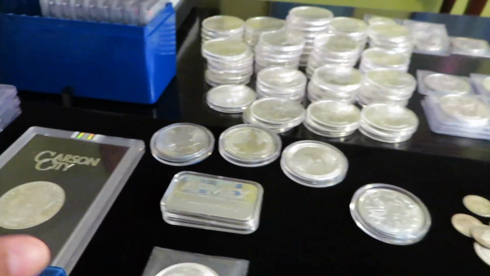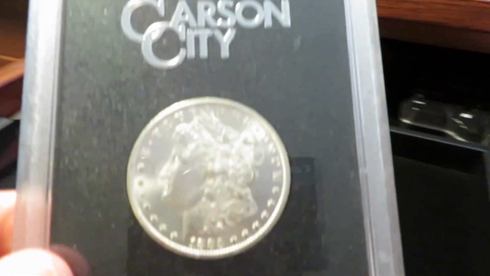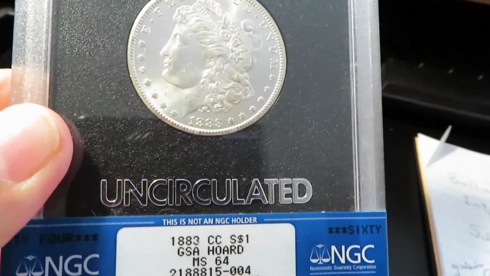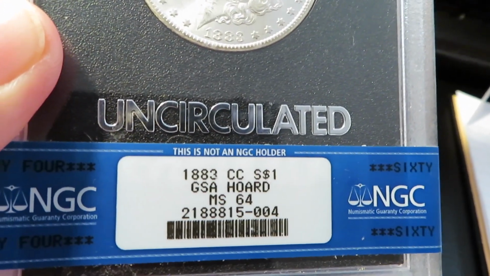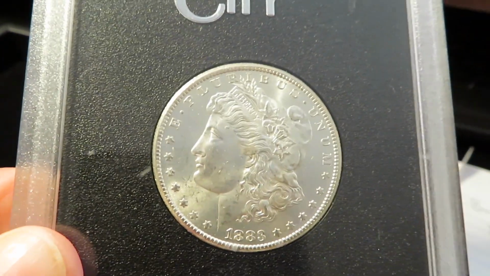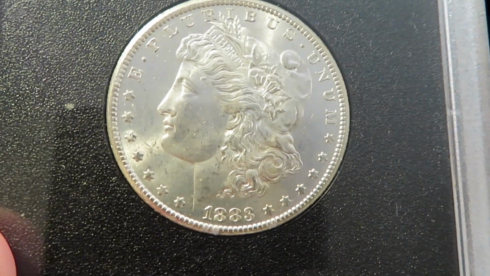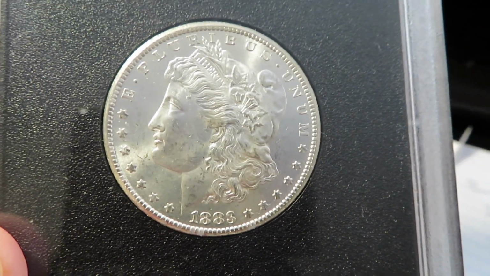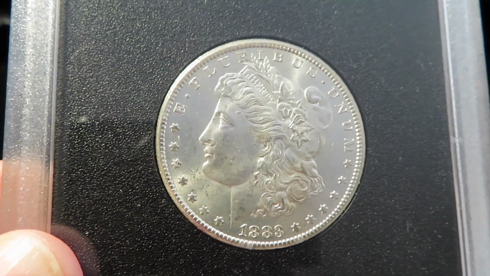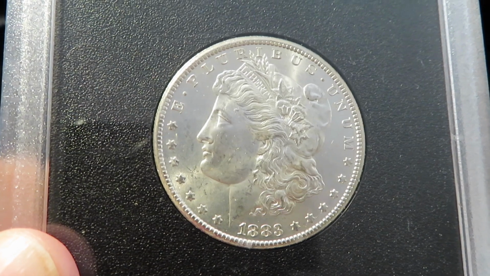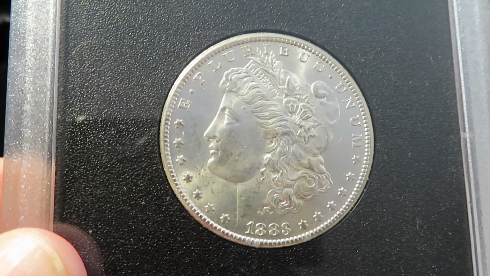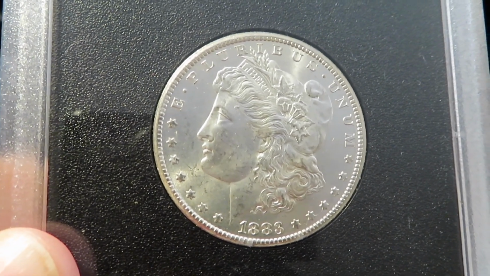Another example would be this Carson City GSA uncirculated Morgan dollar, and this one was graded MS64 by NGC. So this is a very popular coin. However, its melt value would probably be about $19, but its numismatic value is about $250. So numismatics carry a very high premium, at least 20%.